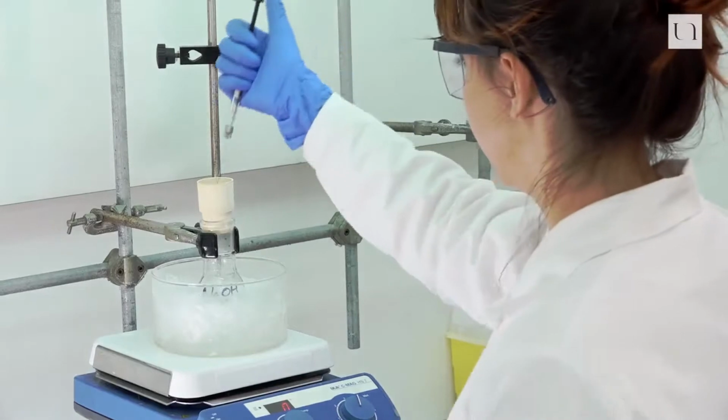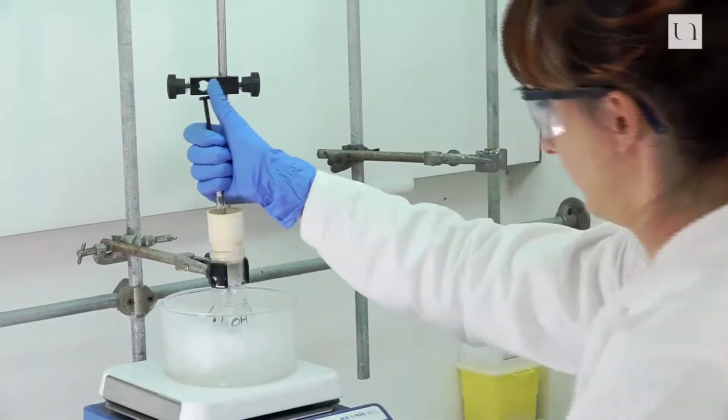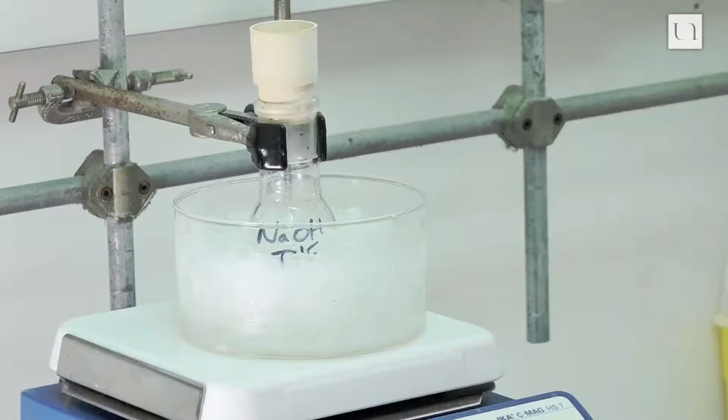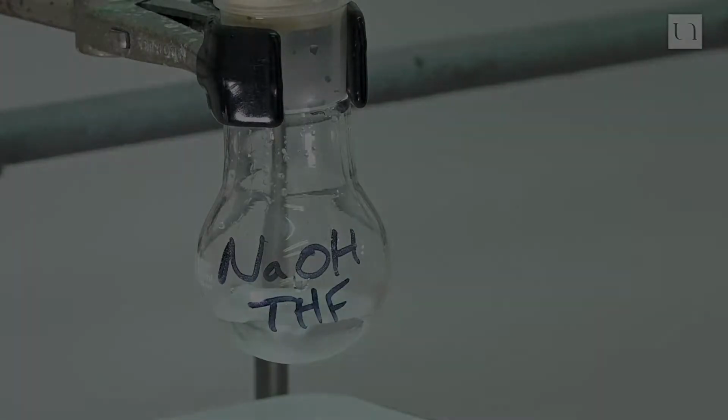Then, add the propargyl chloroformate dropwise over a 2 to 3 minutes period under stirring. Warm the reaction mixture to room temperature and continue the stirring for 10 hours.